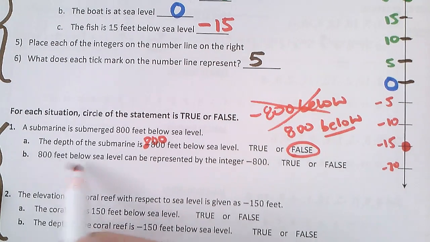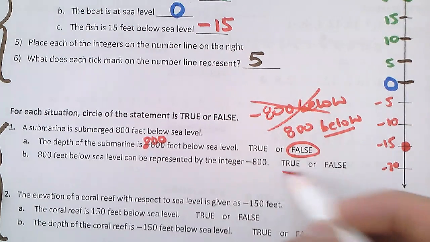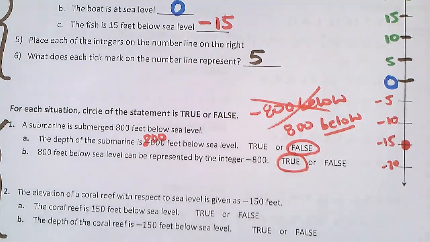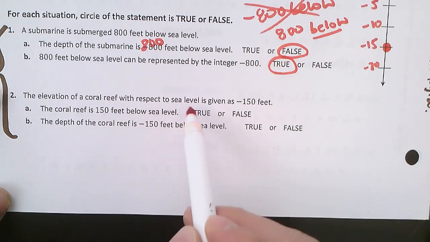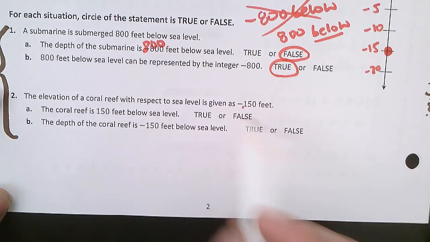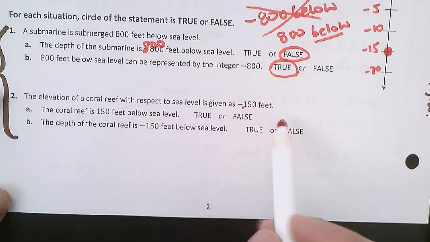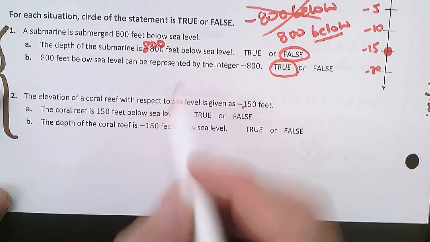Next one, 800 feet below sea level can be represented by the integer minus 800. That's true. If you got those, let's take a look at the next one. The elevation of a coral reef with respect to sea level is given as minus 150 feet, or negative 150 feet. The coral reef is 100 feet below sea level.